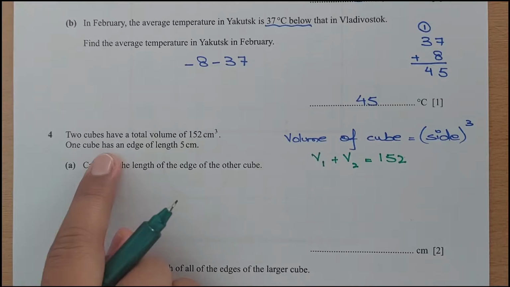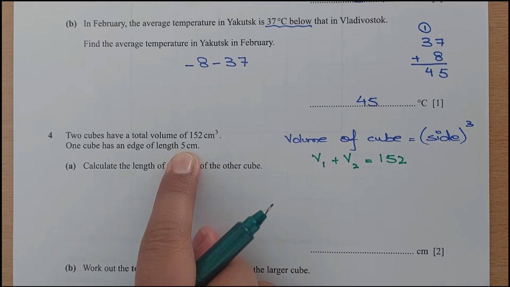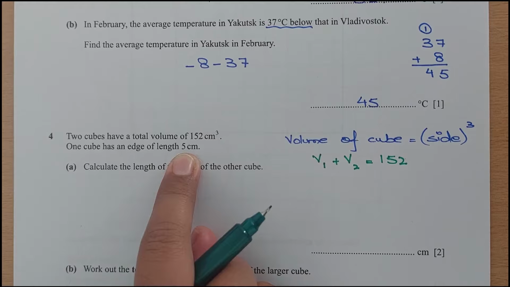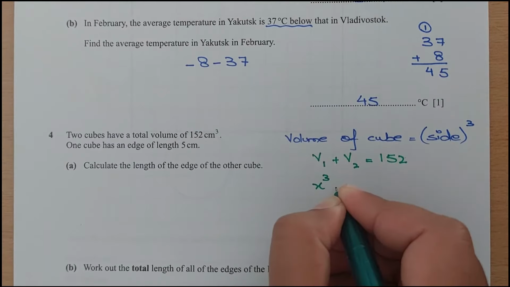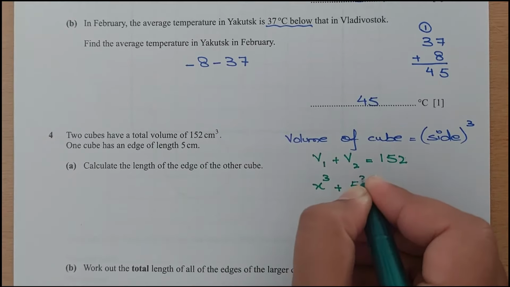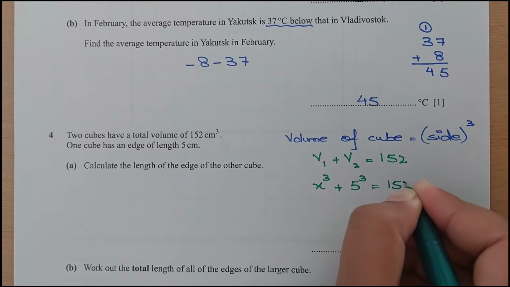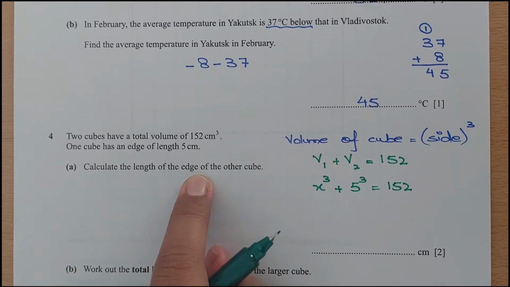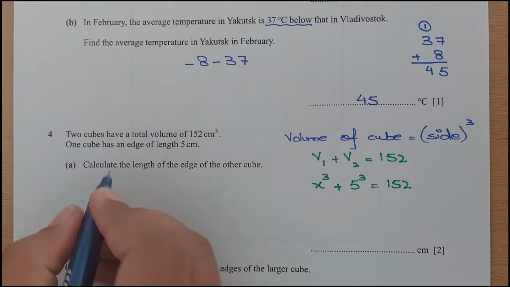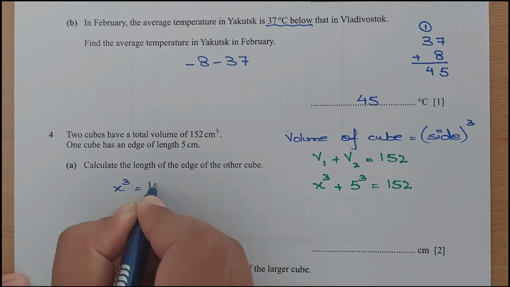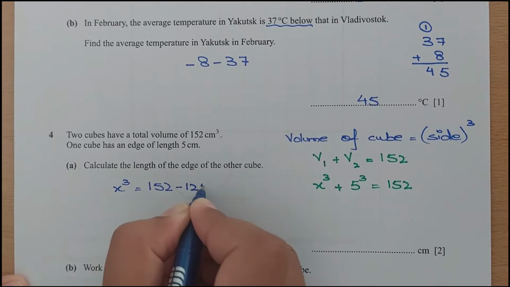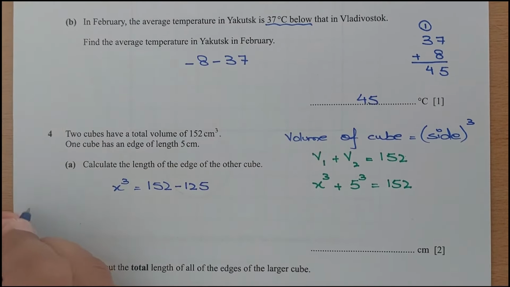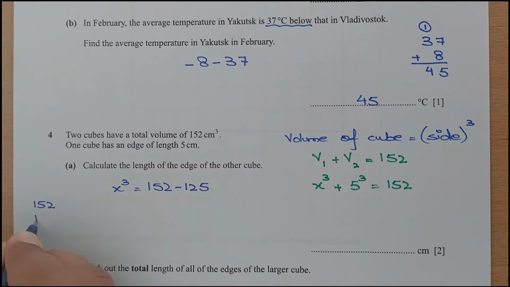Right. One cube has an edge of length 5 centimeter. Okay, so one cube is of 5 centimeter, and we don't know the other. Let's say the other is x. So x cubed is the formula for the volume. For the second, the length is 5, so 5 cubed, and that equals 152. Now for A part, calculate the length of the edge of the other cube. So that's easy. So we have x cubed equals 152 minus 5 cubed, which is 5 times 5 times 5, that is 125. And let's simplify. 152 subtract 125.